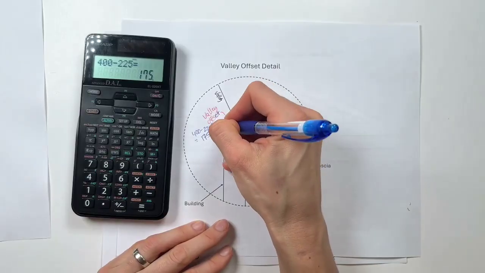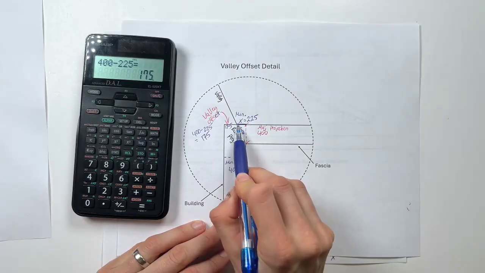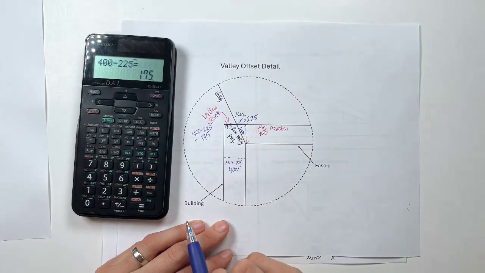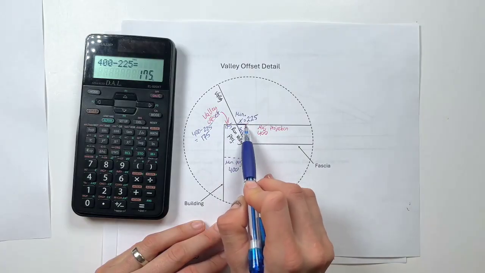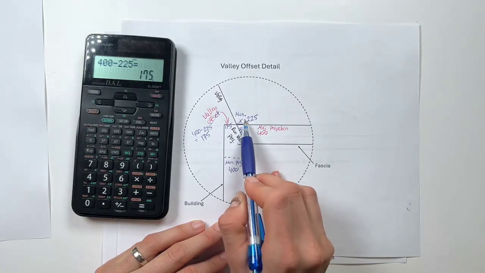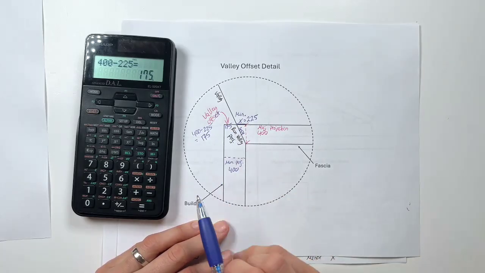So that's this right here, 175. From the corner to the valley rafter, the offset is 175, right? We just take the full projection minus that 225 that we figured out as part of that projection and run of the valley triangle. That gives us the leftovers here.